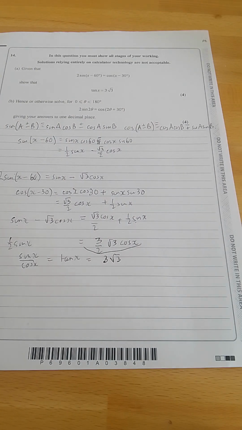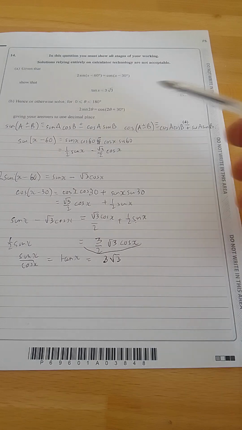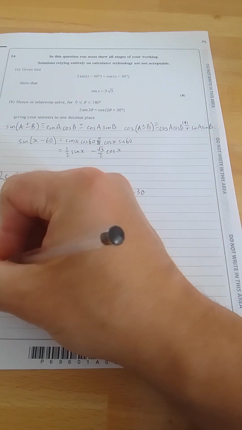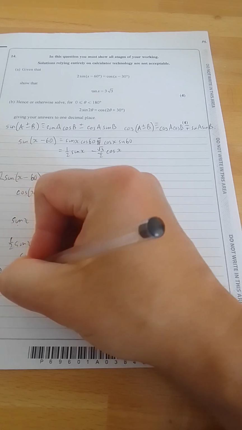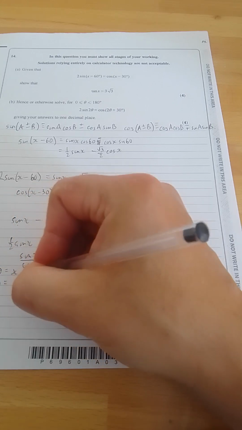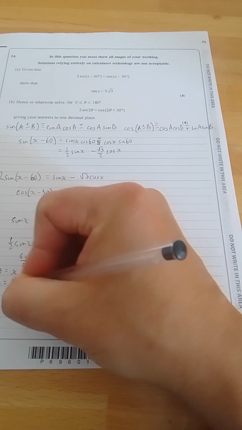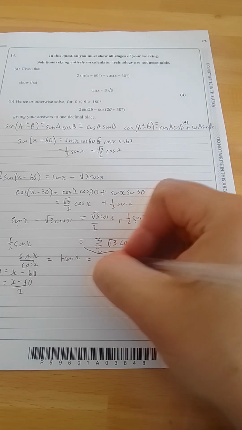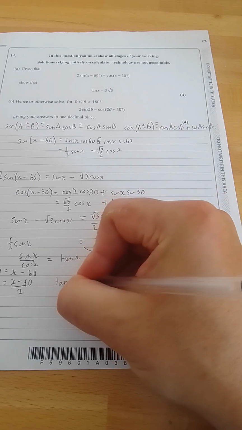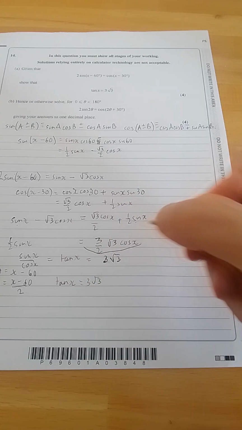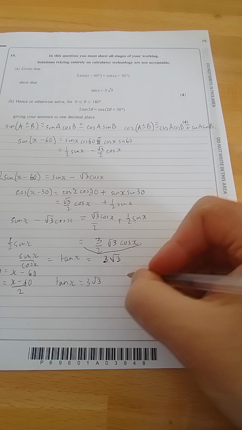Okay, so what we need to realize here is that 2θ is the equivalent of x minus 60. So for part B, 2θ is x minus 60, which tells us that θ is (x − 60) over 2. Now we can use this formula, tan x equals 3 root 3, to find the values of x that would work for that.